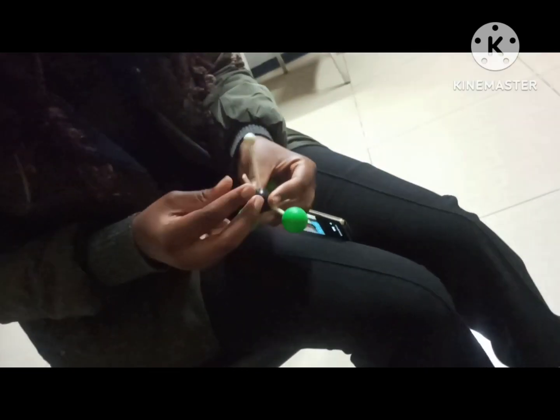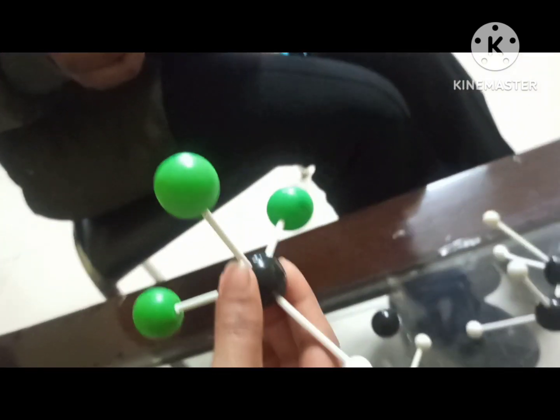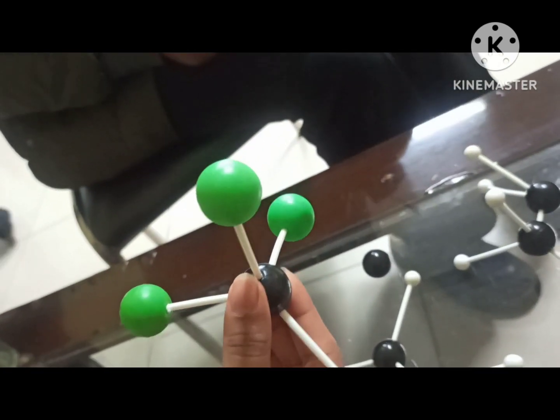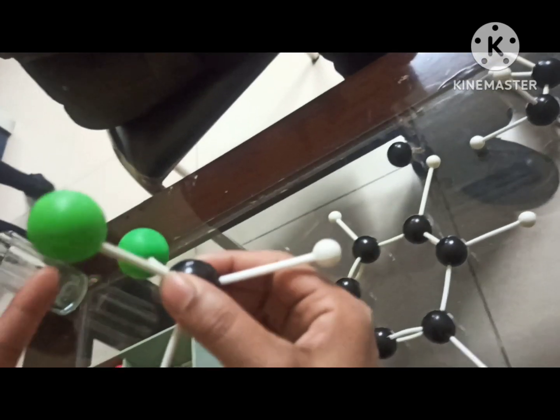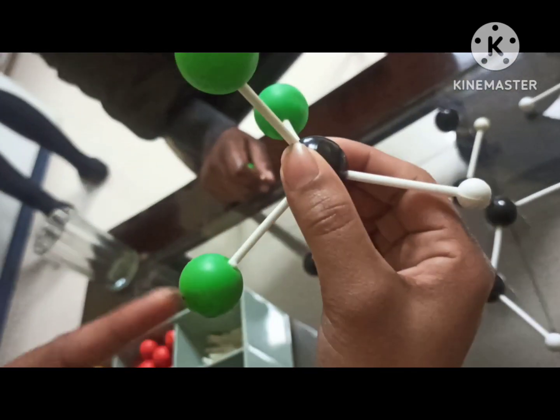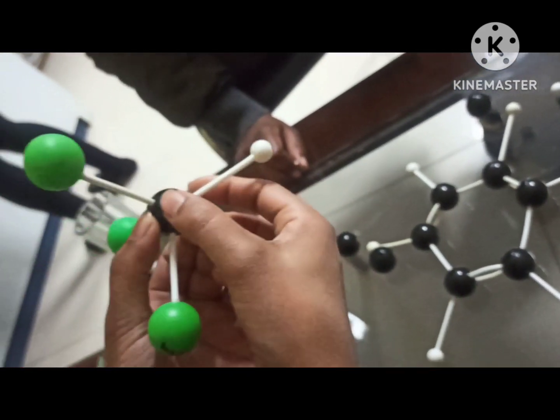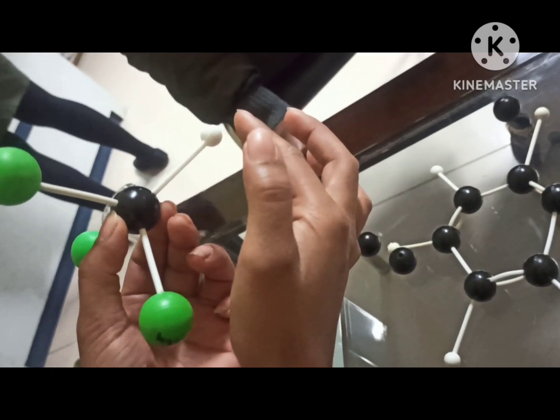In the meantime, our chloroform is ready. You can see CHCl3. This is steady. In the next video, we will discuss the mirror images also. We will discuss the stereo center also.